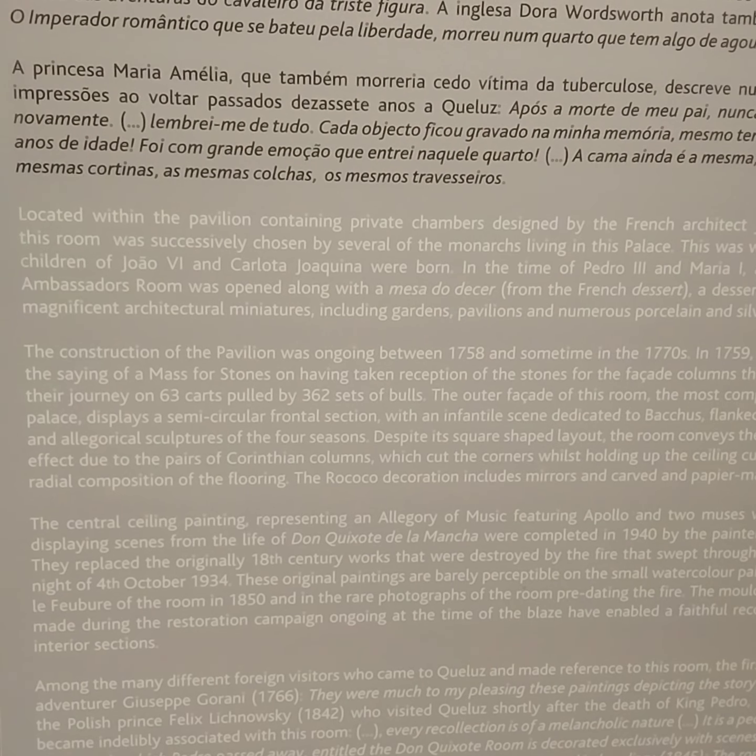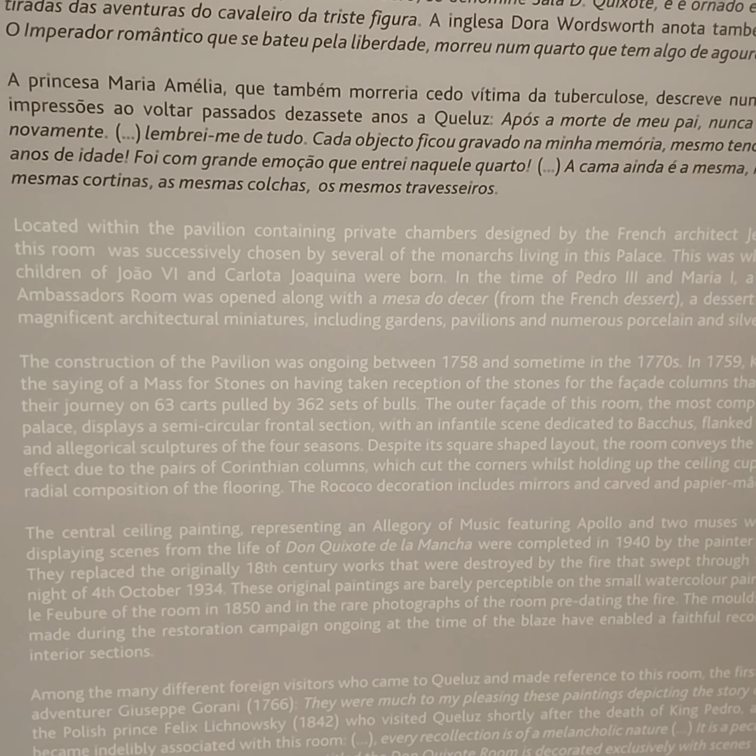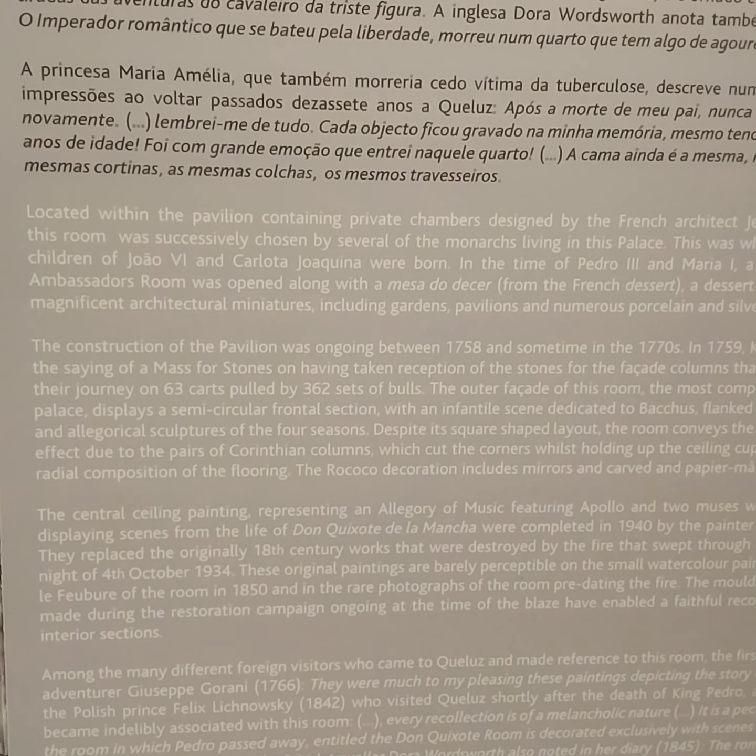The outer facade of this room, the most completely worked in the palace, displays a semicircular frontal section with an infantile scene dedicated to Bacchus, flanked by miniature trophies and allegorical sculptures of the 4 seasons. Despite its square-shaped layout, the room conveys the illusion of a circular effect due to pairs of Corinthian columns which cut the corners while holding up the ceiling cupola.